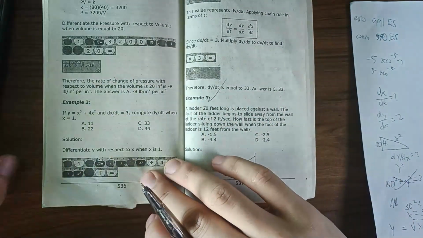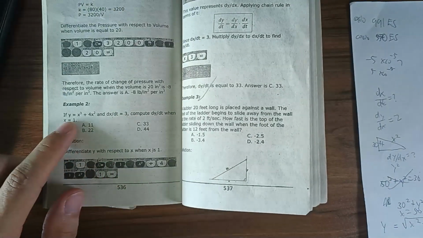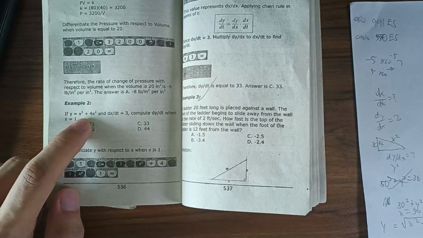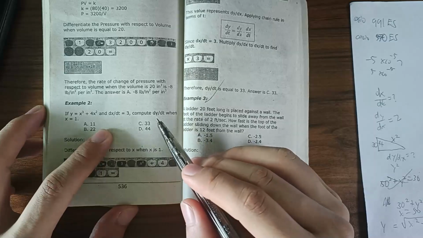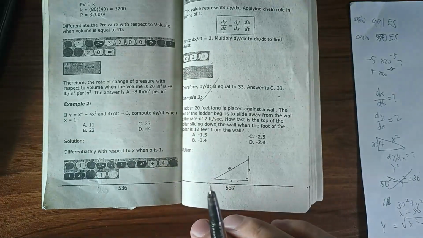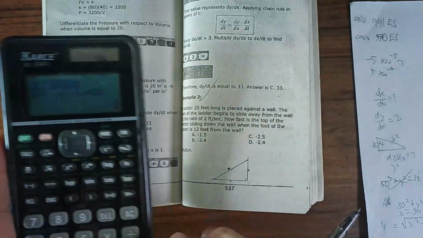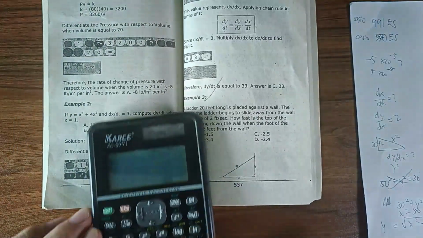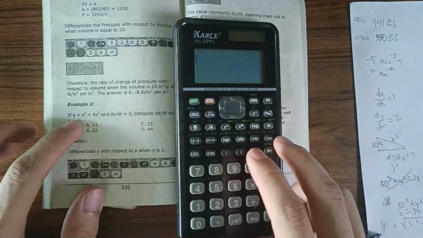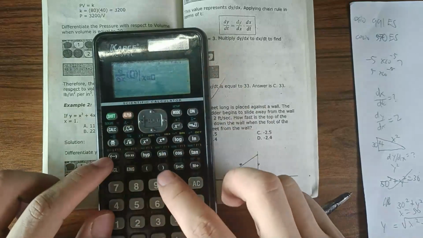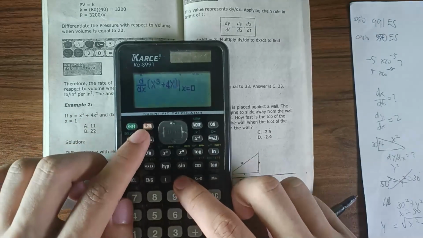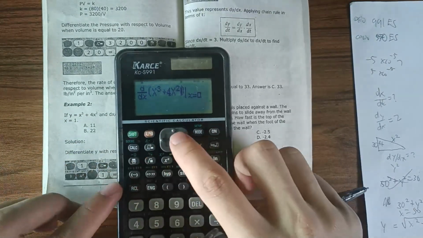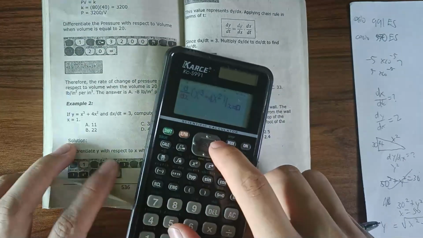Okay, next problem, example number 2. If y is equal to x cubed plus 4x squared and dx over dt is equal to 3, compute dy over dt when x is equal to 1. So what we're going to do is to differentiate y with respect to x when x is 1. We're going to find dy over dx first. When x is equal to 1.